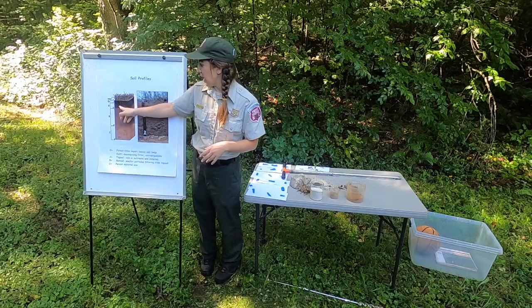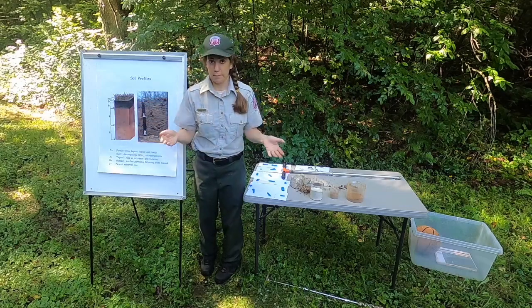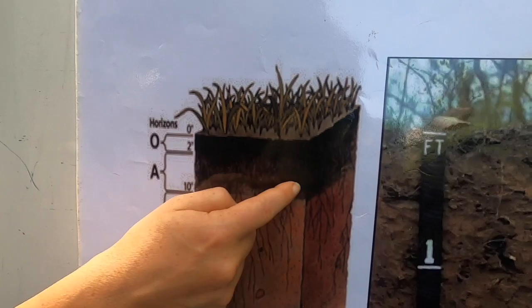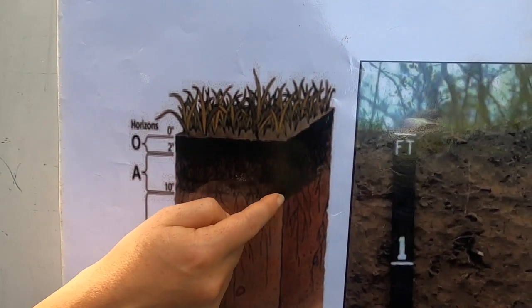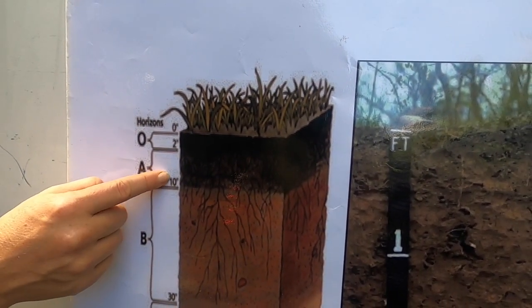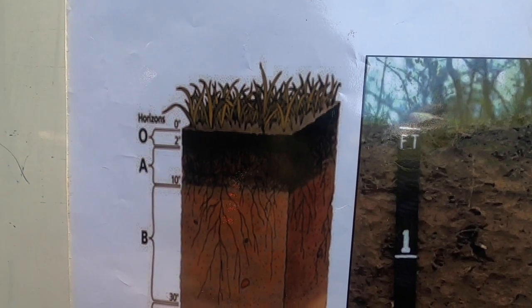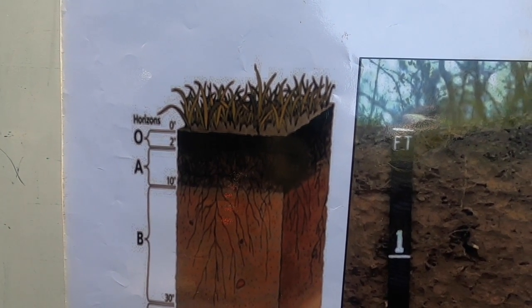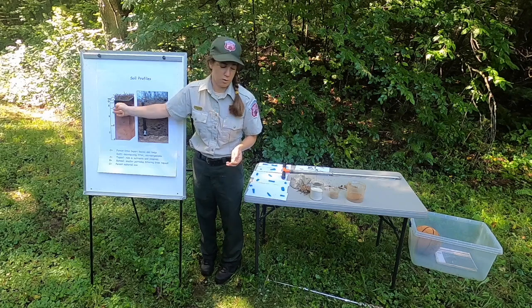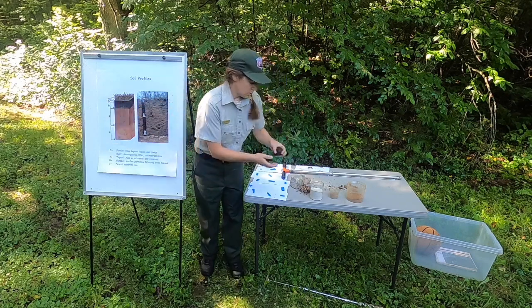Then the next one is the A horizon. Other people call that the topsoil layer. And think about when you're in your garden and you want that rich, dark topsoil so that you can have healthy plants. It's the same in the forest. The A layer, there's some nutrients. There's lots of roots.